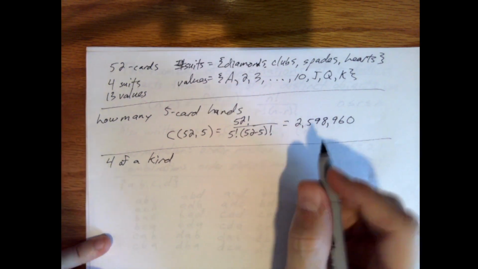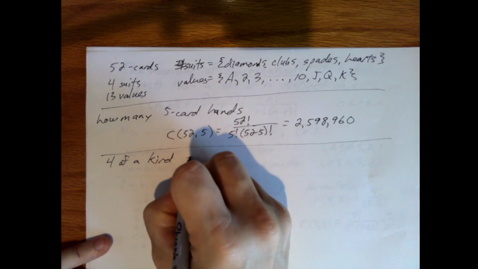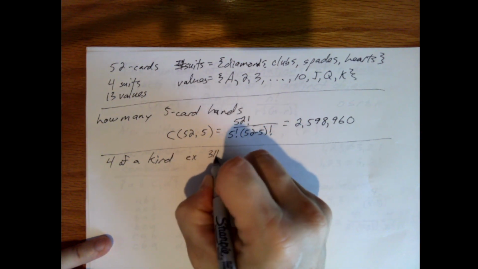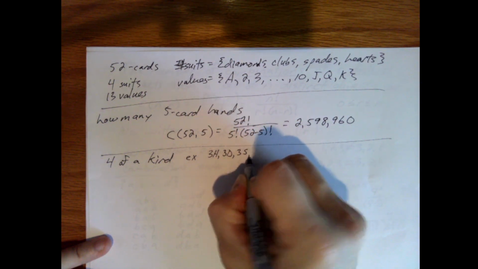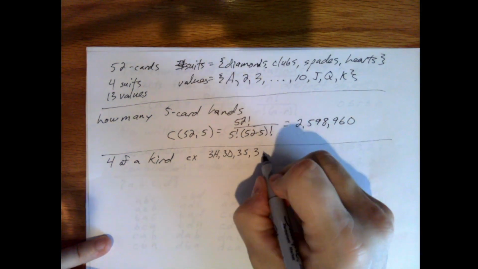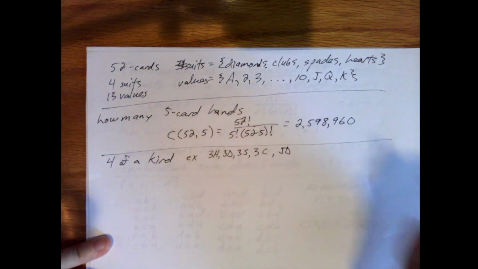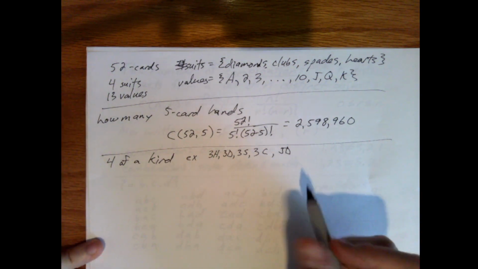So how do we think about that? Let's look at an example. We have, say, the 3 of hearts, 3 of diamonds, 3 of spades, 3 of clubs, and say the jack of diamonds would be one 4 of a kind. So 3, 3, 3, 3, and then something else.